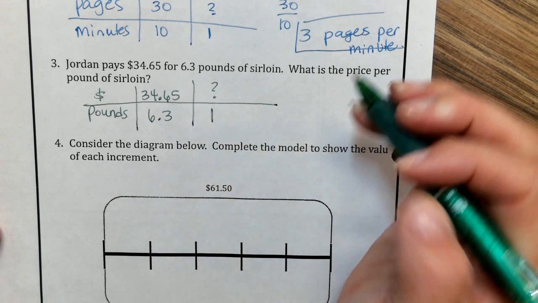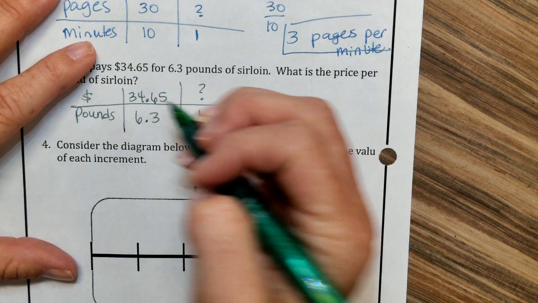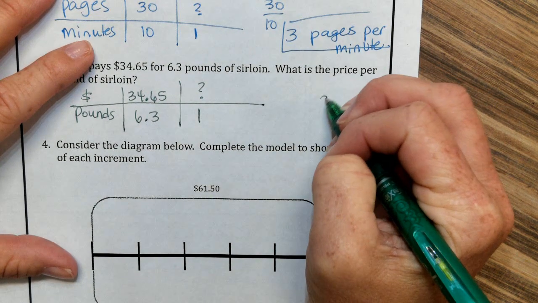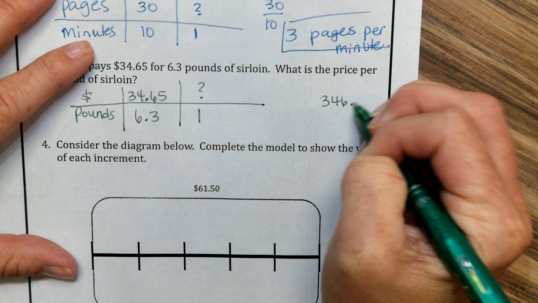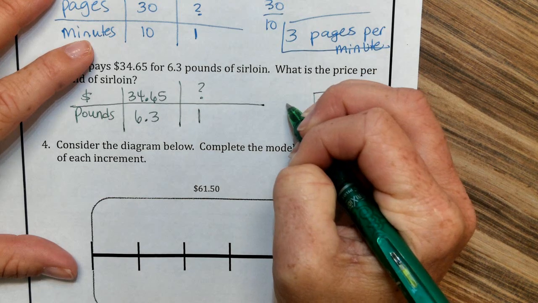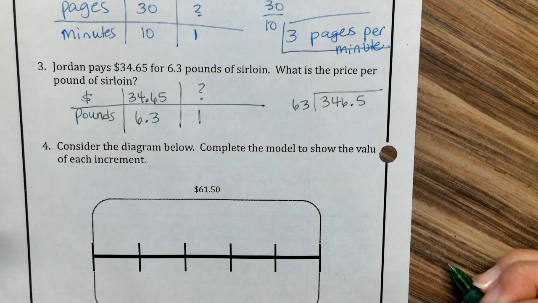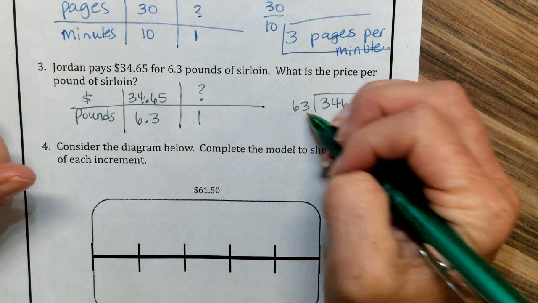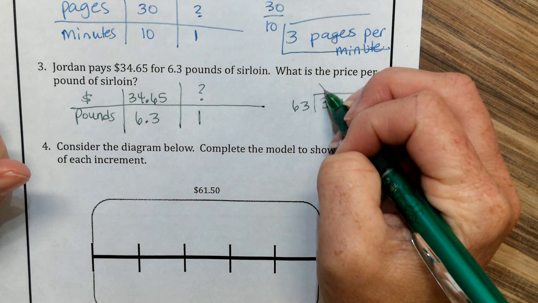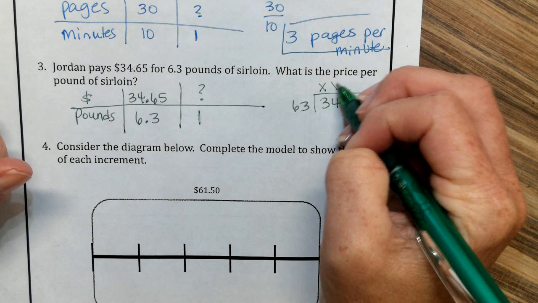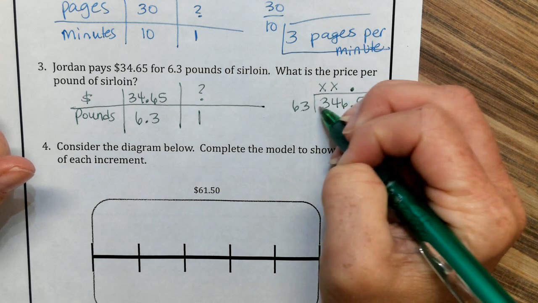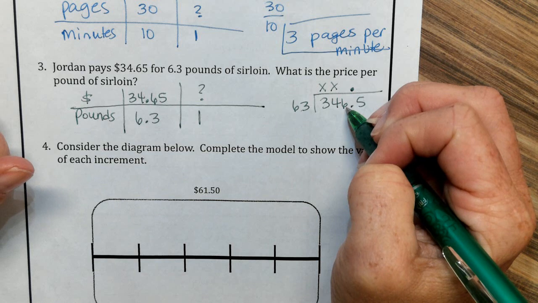34.65 divided by 6.3. So I need to move the decimal one place to the right, so 346.5 to get rid of that decimal out here. Yes? All right, 63 cannot go into 3. 63 cannot go into 34. But 63 can go into 346.